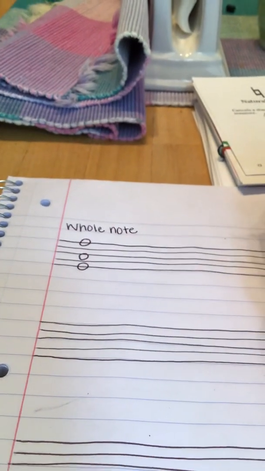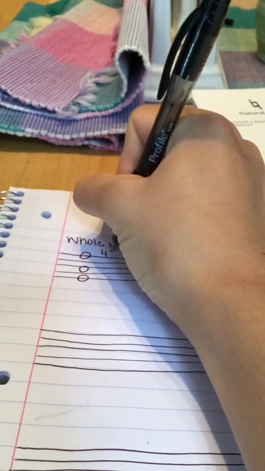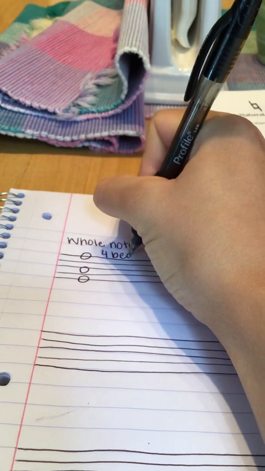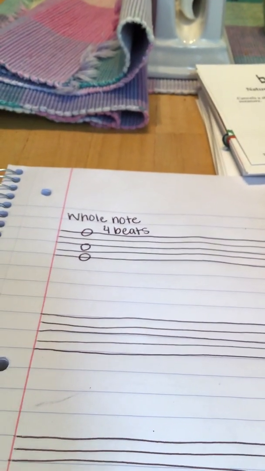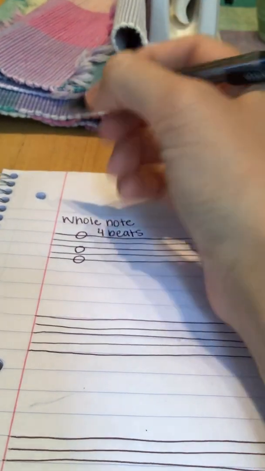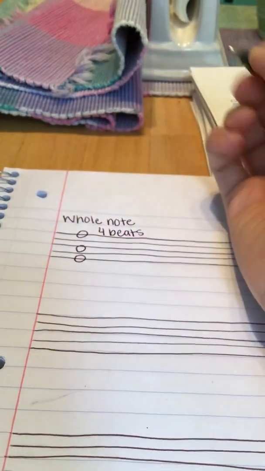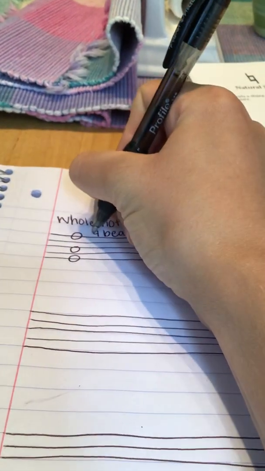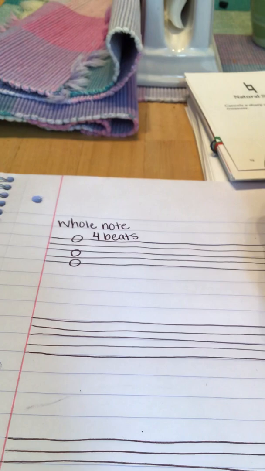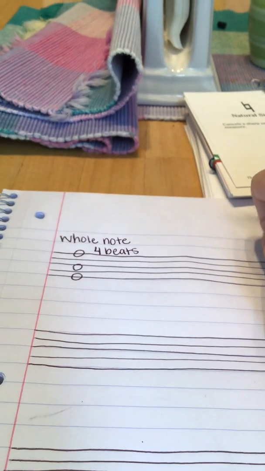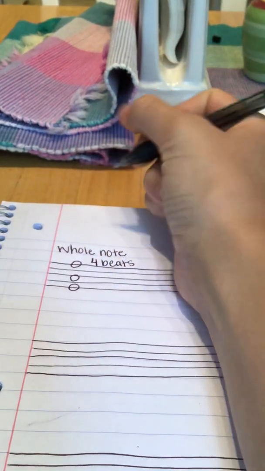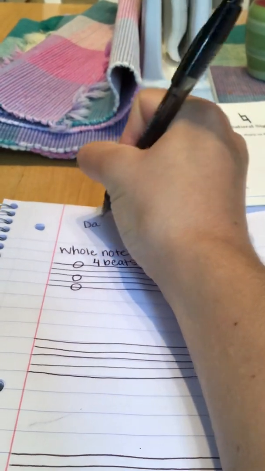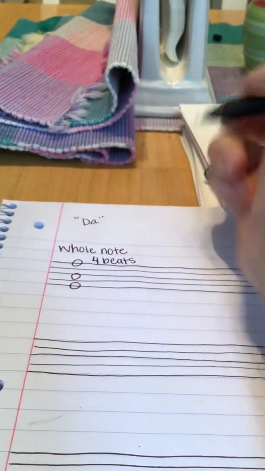A whole note gets 4 beats. So it's one continuous sound, but it gets 4 beats. Since we do not have our instruments yet, we are going to use our voice as an instrument. Once we get our instruments, you'll be able to learn how to play a whole note using your instrument. The syllable that we are going to use to sing a whole note is da. So we're going to use da to sing a whole note.